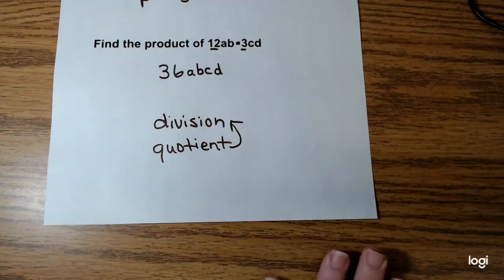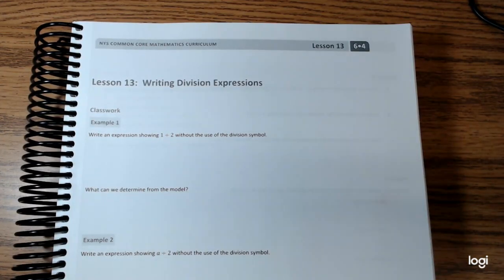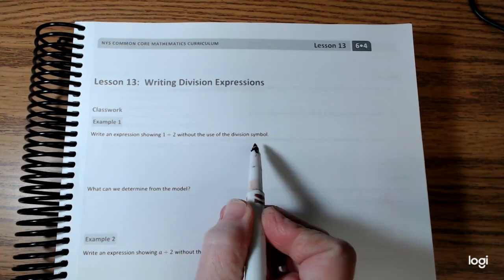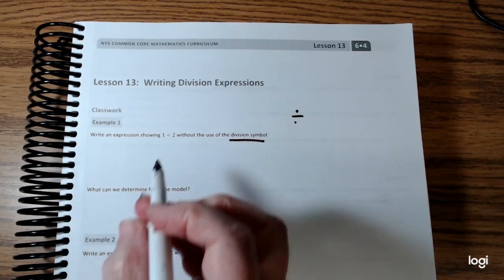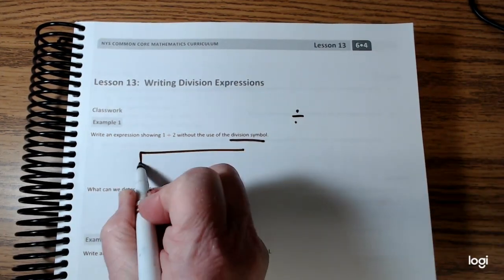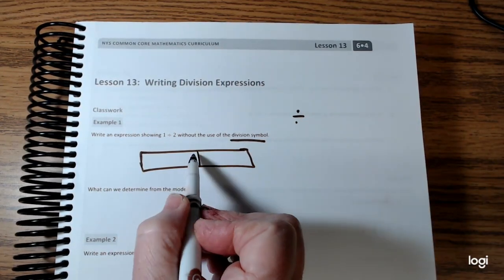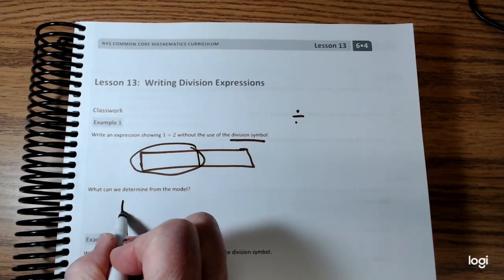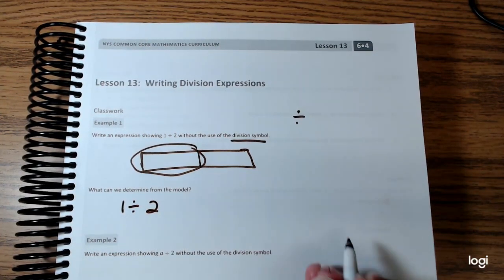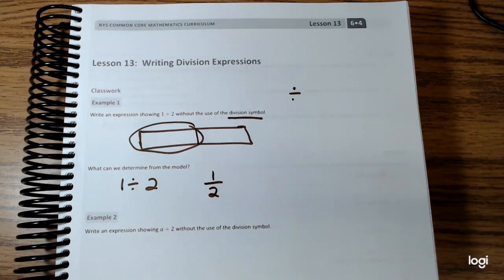All right, let's get our math books out, and we're going to jump to lesson 13 today. Lesson 13 says we're going to write division expressions. Example 1 says write an expression showing 1 divided by 2 without the division symbol. And this is our division symbol. We're going to make a little model here. I'm going to take one box. And, of course, if I divide it in 2, what's left? I have a half. So I basically took one box, divided it by 2, and that is the same as this, 1 divided by 2.